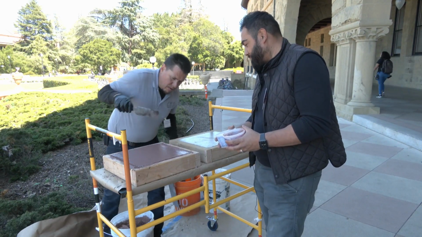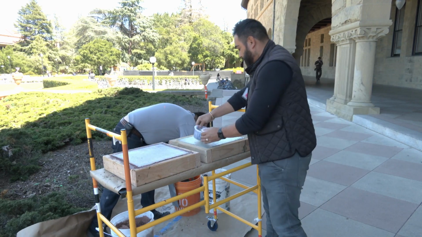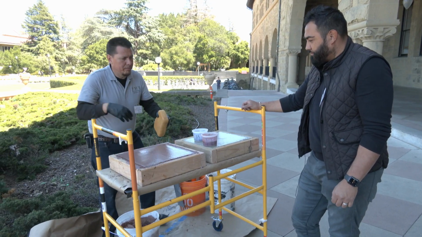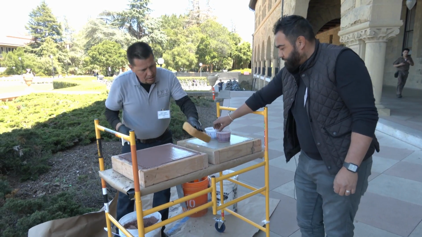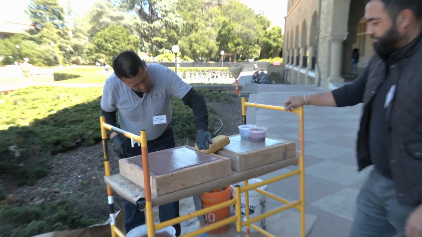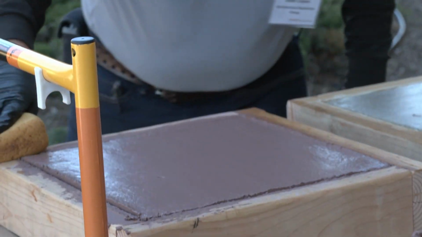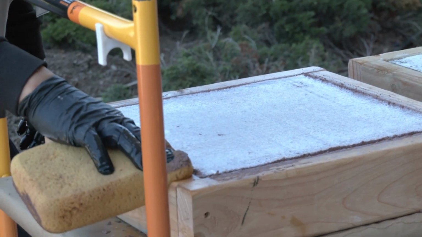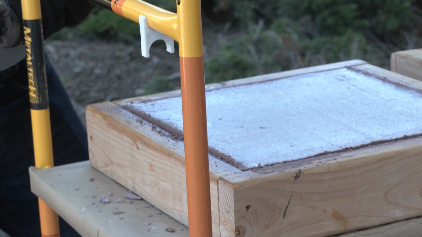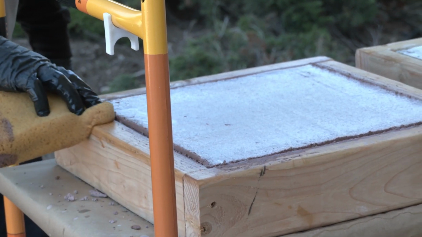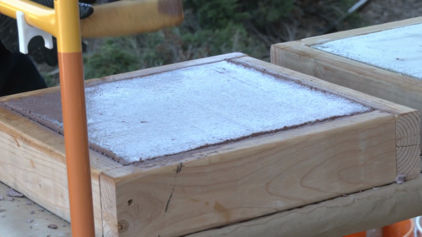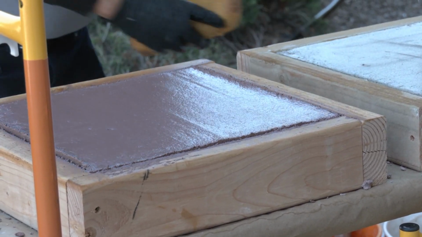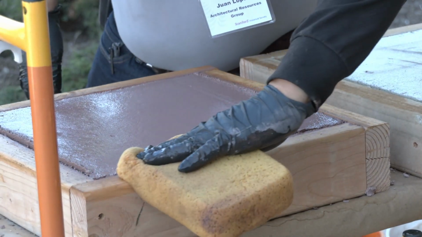Sifter. I'll place them right here. Clean the edges, some of the edges. Yeah, clean the edges. Make it look clean.